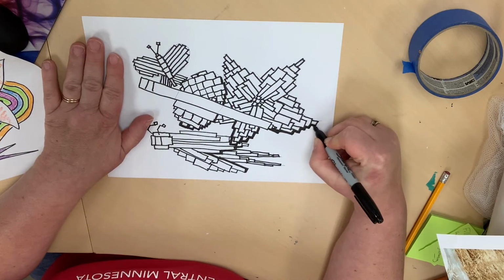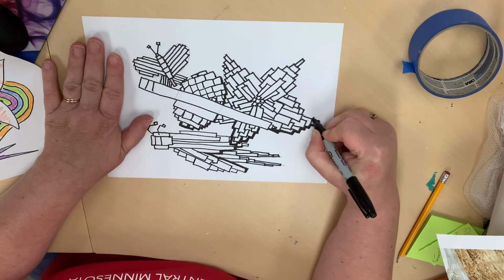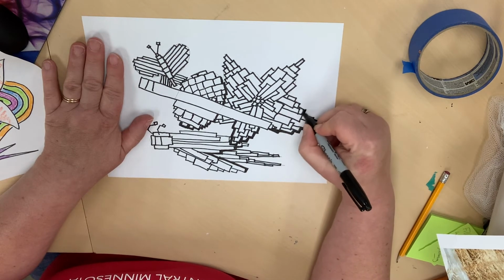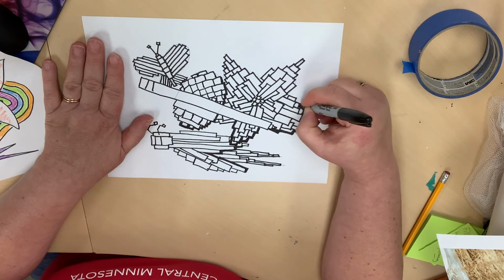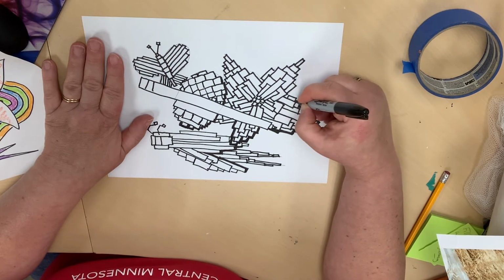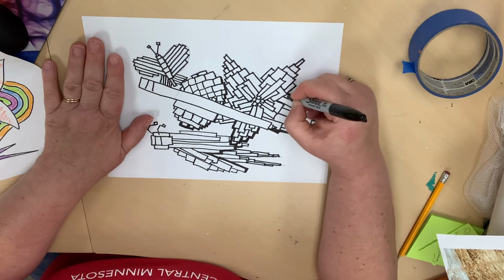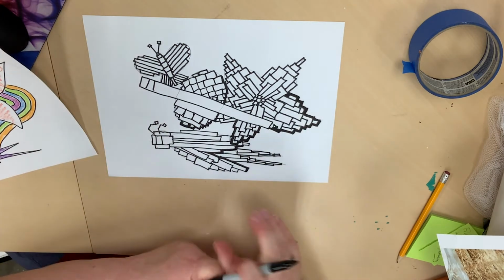As the artist, you get to make up all the rules. It's the one place when you're creating artwork where you have complete control, because you are the artist. You get to decide what you want it to look like. I really like this extra dark line, but maybe you're going to choose not to do that. Okay, so that gives you an idea of how I'm going to treat this.